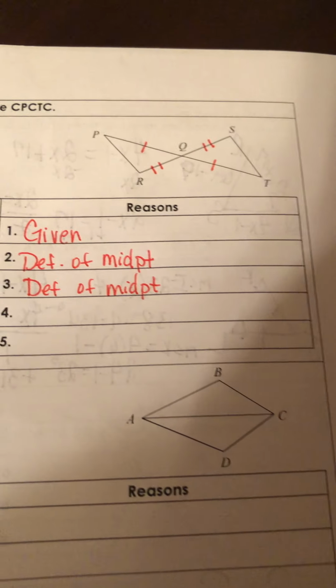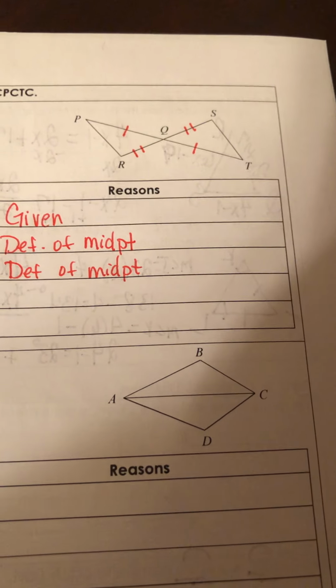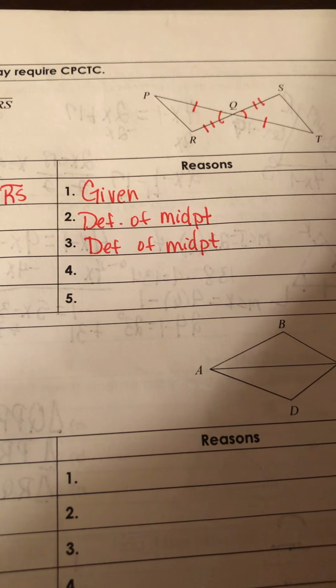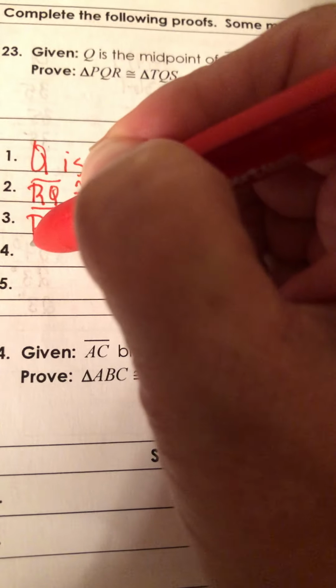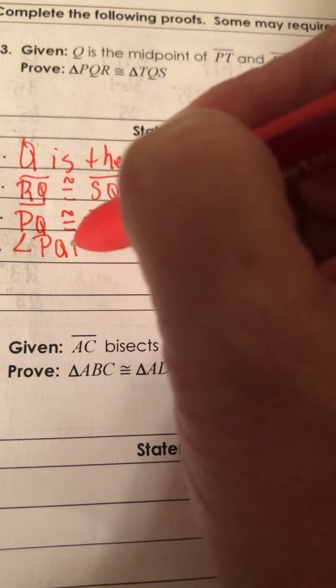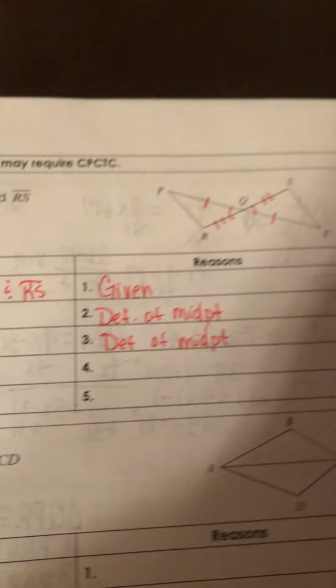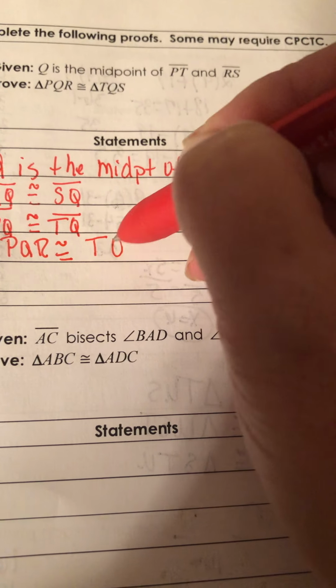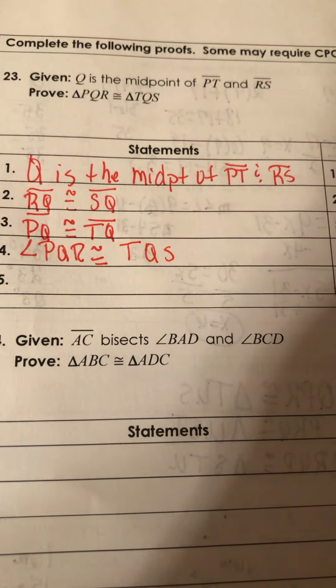The next thing that I notice is that I have vertical angles right here and right here. So I can say angle PQR is congruent to TQS. Okay, take a look at that. And why? Vertical angles.